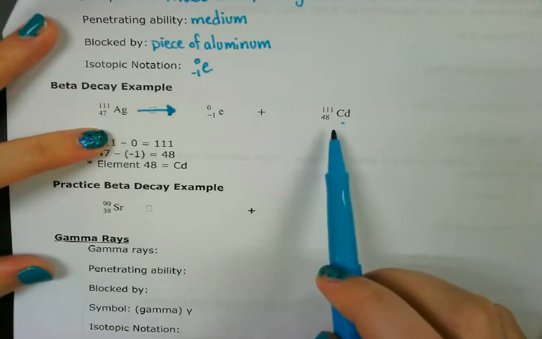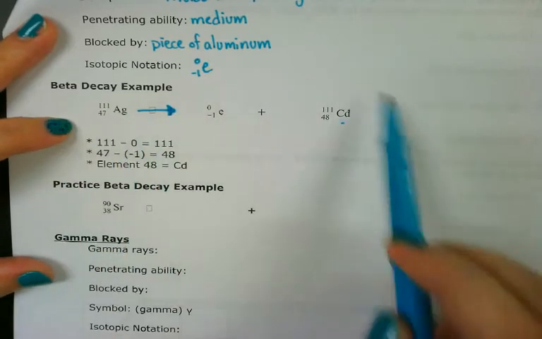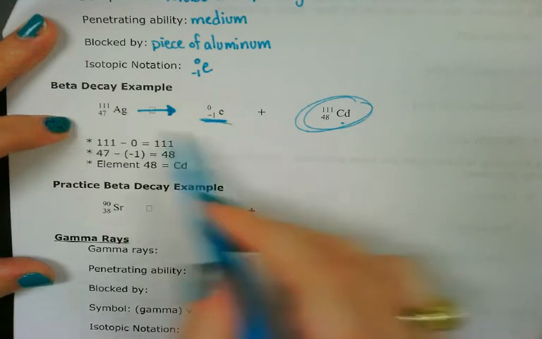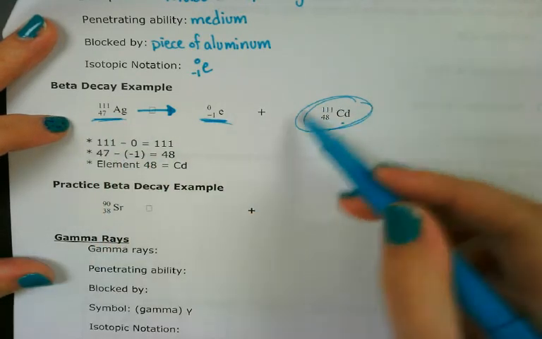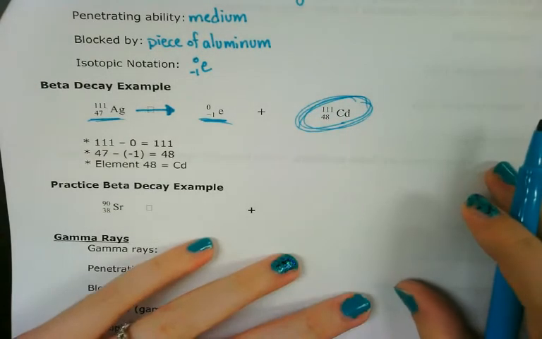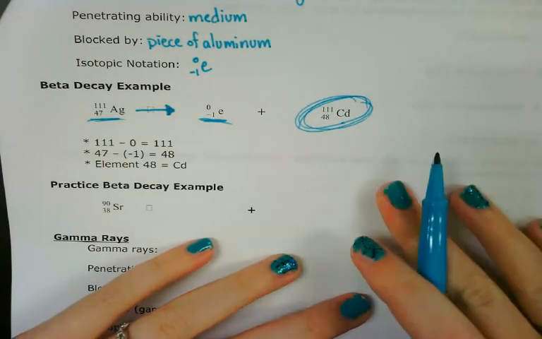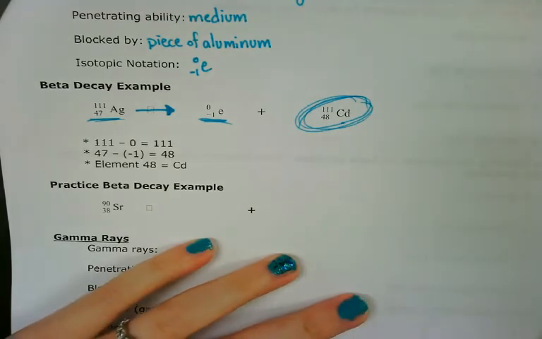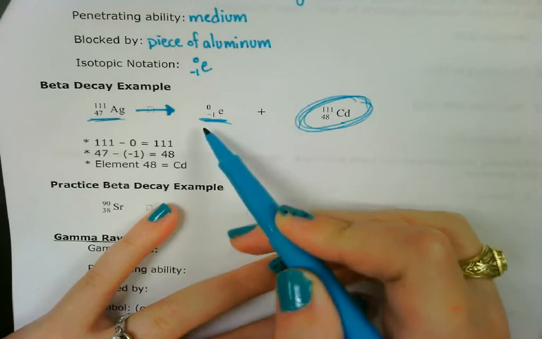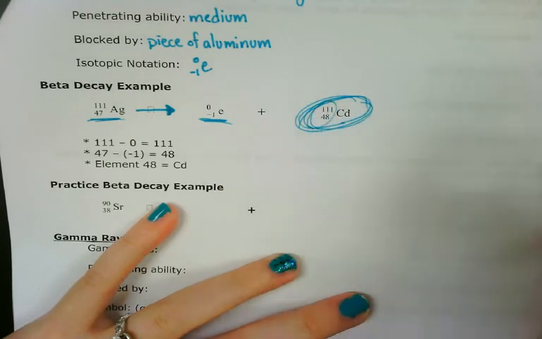So let's figure out how we got this, because you're going to be given this and this most of the time, and you're going to have to find what we're missing here. So it is the exact same idea as the alpha particles. You're given numbers here, and you're going to use them to find the numbers here.